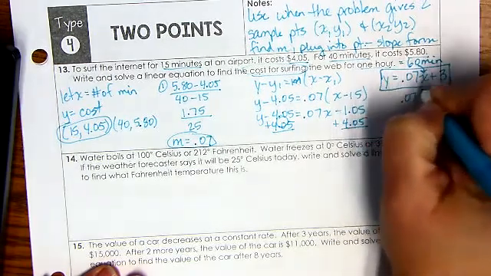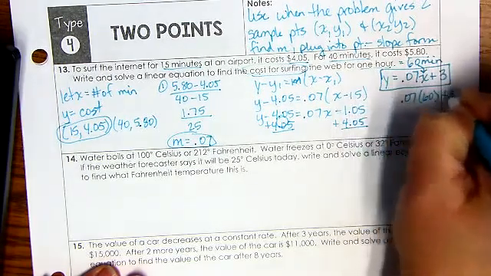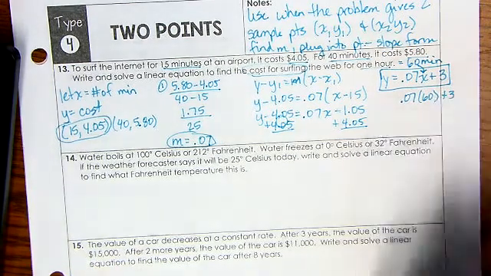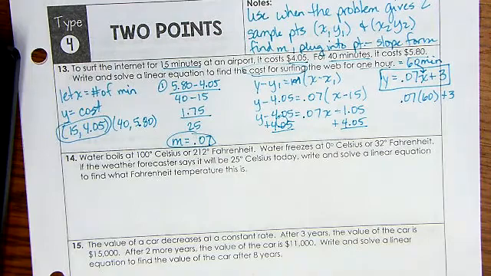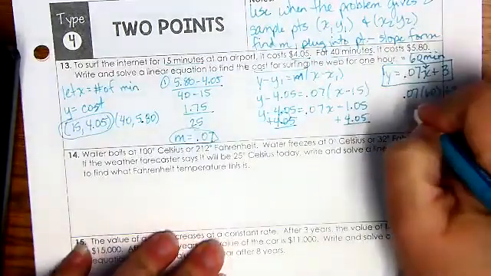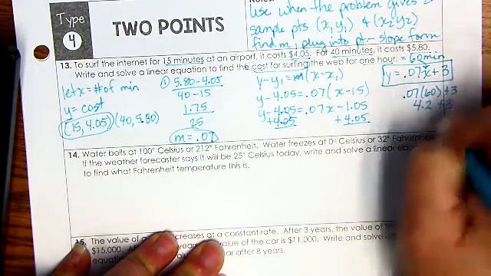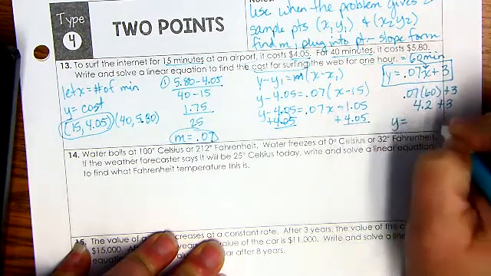So we have 0.07 times 60 plus 3. 0.07 times 60 is 4.2. So we have 4.2 plus 3.